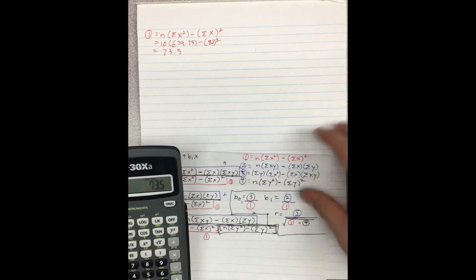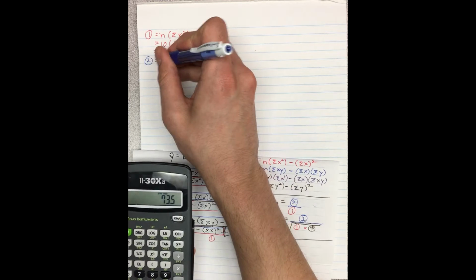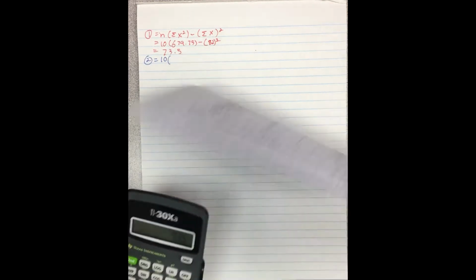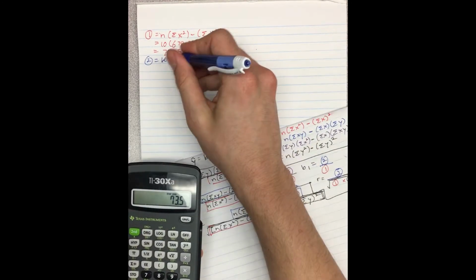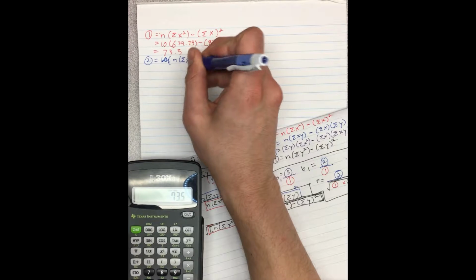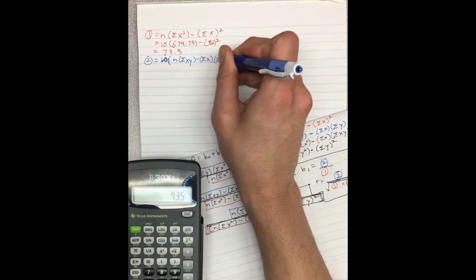Flip this over. Got to figure out 2. Let me write out the formula again, just so we all remember. N times the sum of xy minus sum of x times the sum of y.